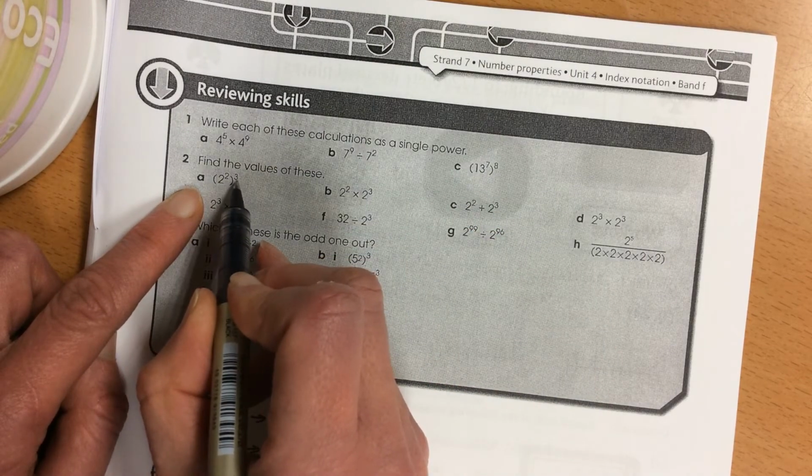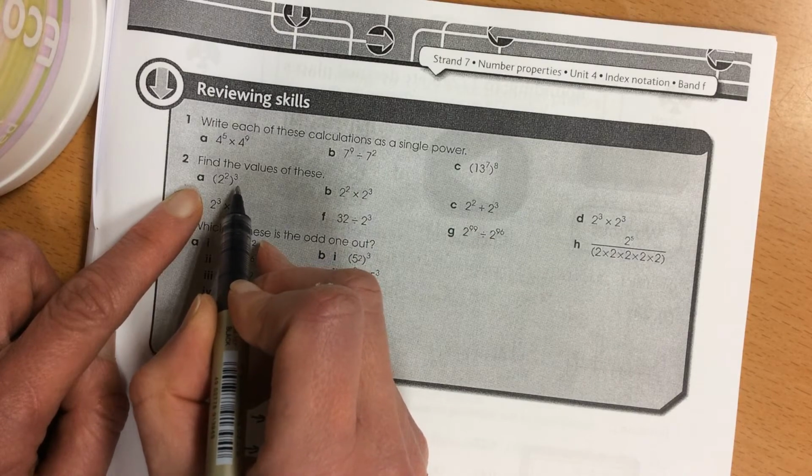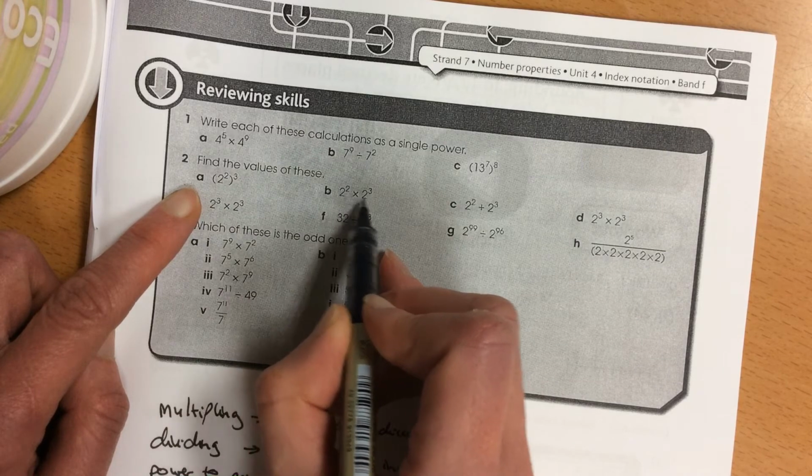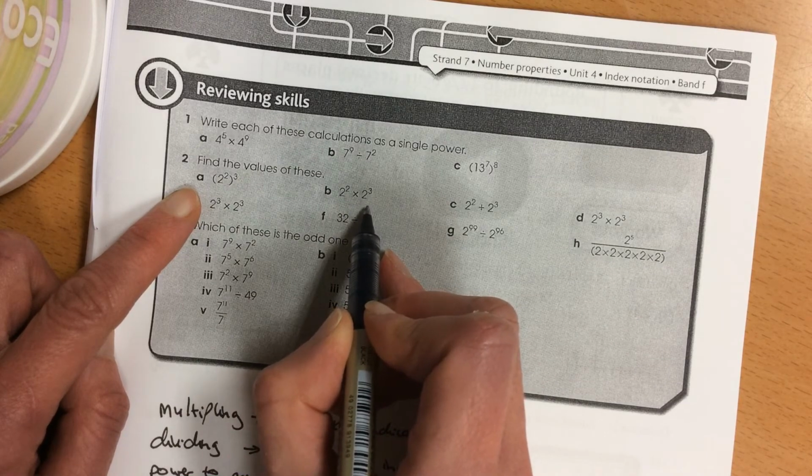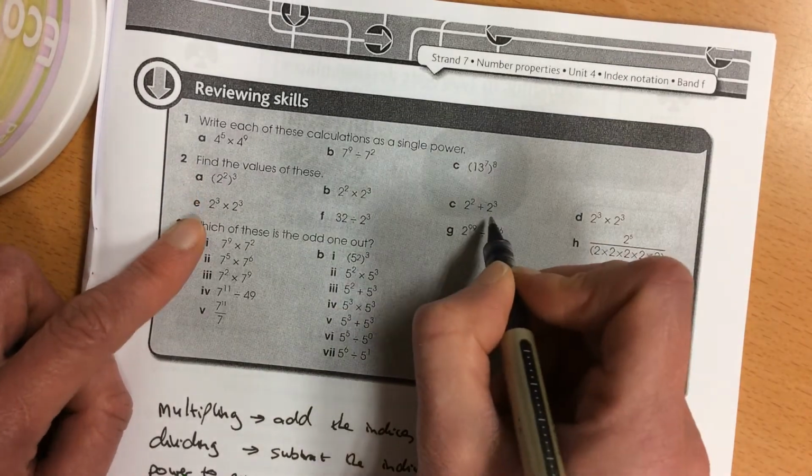So that is 2 to the 6. And then use your calculator. That wee power button I showed you. So 2 to the power 6. You're multiplying, so you add them. So 2 to the 5, and just use your power button. Do you see when you come to this one?